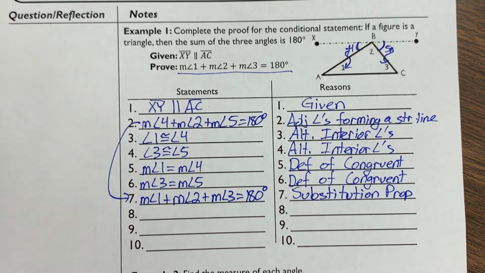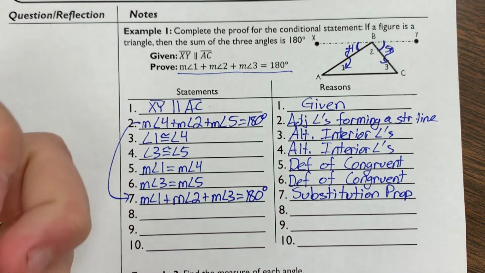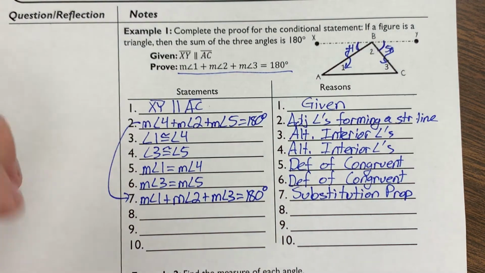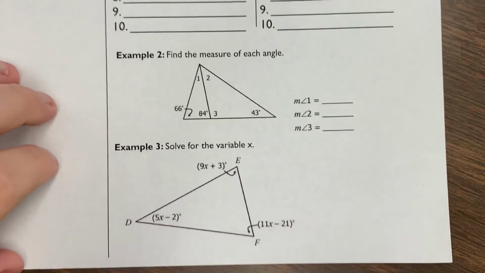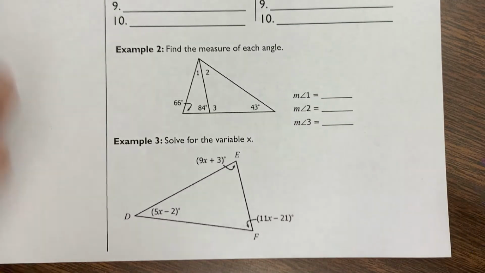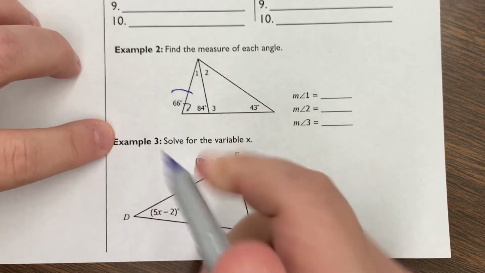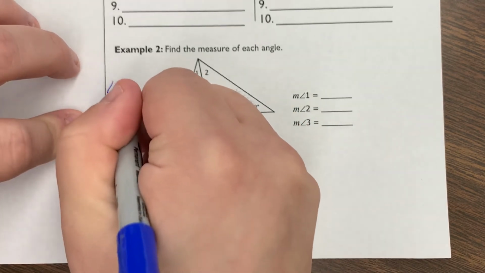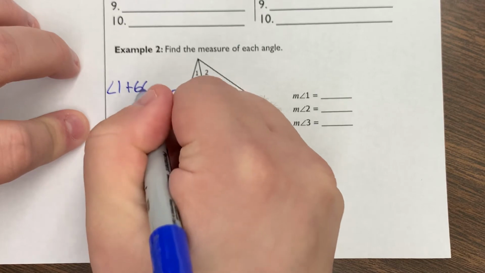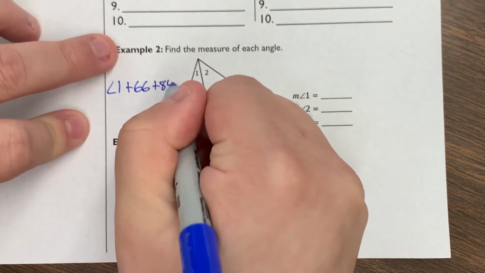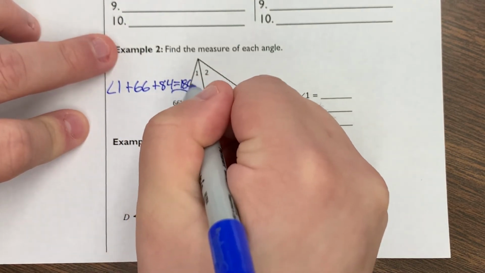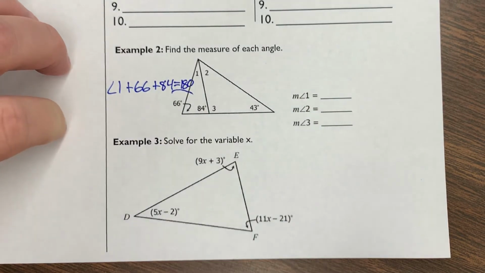As far as actual practice and problems, you literally just set up basic equations that total 180 degrees. So for example, let's take a look at 2 and 3 down here at the bottom of the notes. If we start with this triangle on the left, angle 1 combined with 66 combined with 84 must be 180 degrees because they are the 3 angles forming a triangle.